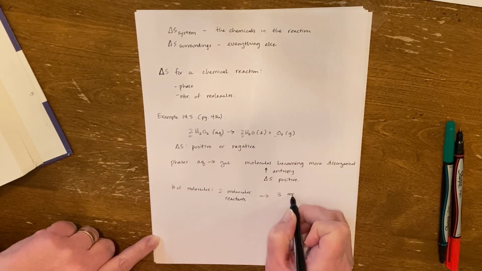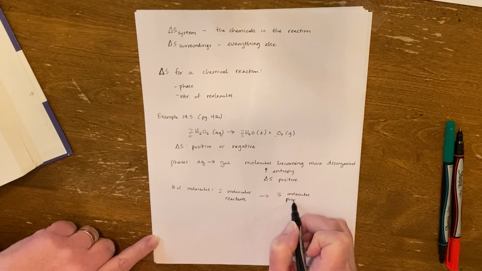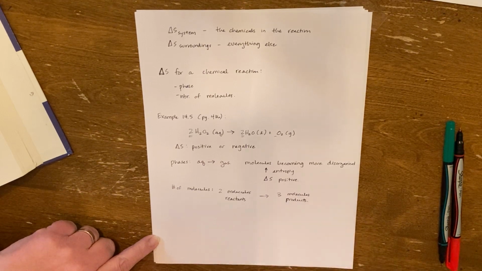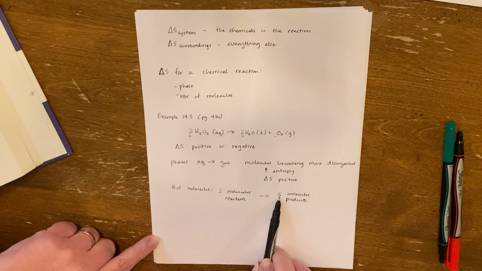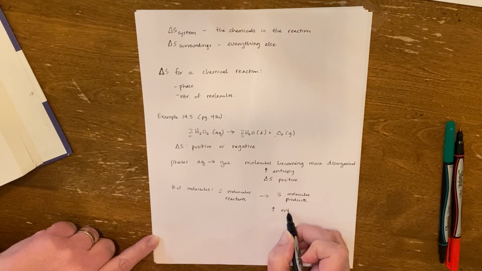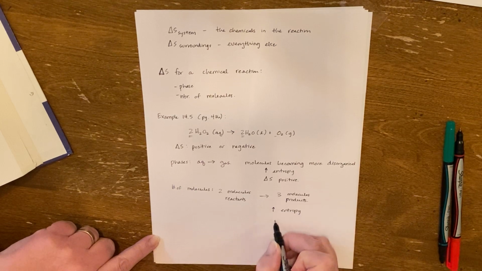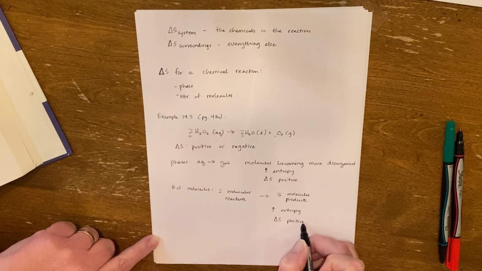So we have 3 molecules in the products. Okay, again, think about a family. If you have 2 children, it will be more organized than 3 children. So again, we have an increase in entropy, which also says that our delta S will be positive.